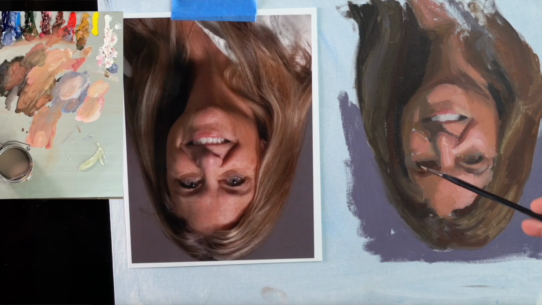But I'm never too worried about that because I know with enough time and enough attempts, I can get the eye in the right place. It might take me 5 times. I might have to put my painting upside down. I might have to get out measurements, but I know I can find the proper placement of things with enough time.